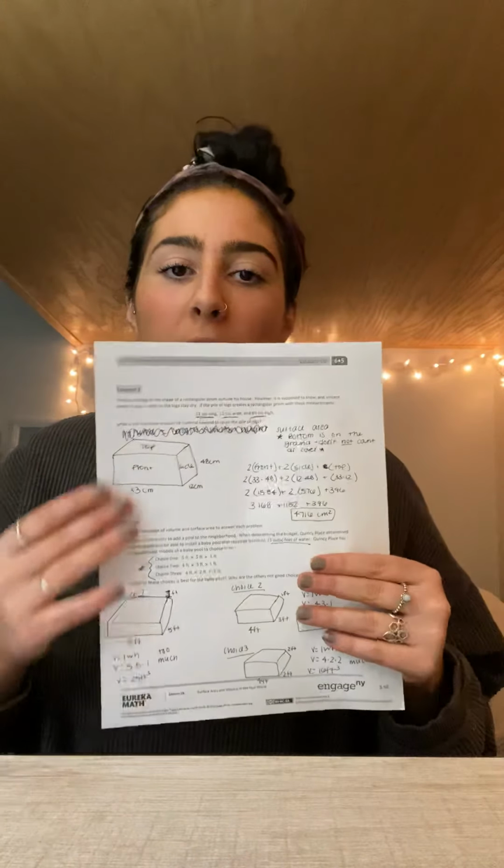Again, we did Module 5, Lesson 19, and this was about surface area and volume in the real world. So you had a bunch of word problems. As you can see, I messed up again, which makes me the prime example of why we don't do math in pen. But if I do it in pencil, it's kind of hard to see through the camera, so I have to do it in pen. Definitely do it in pencil, so when you make mistakes, you can erase it. So let's just get started.